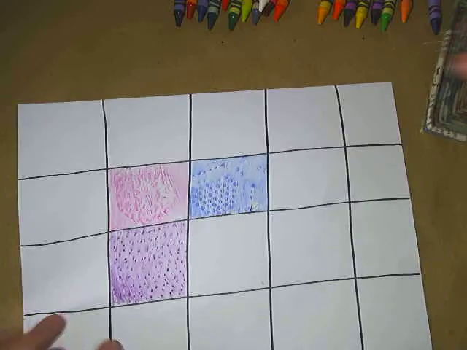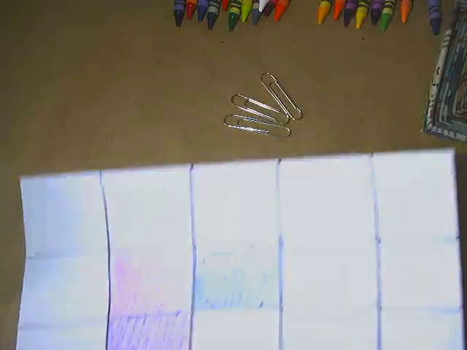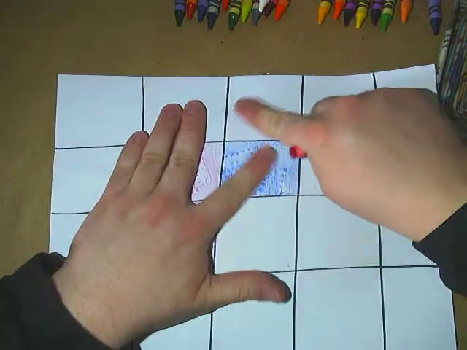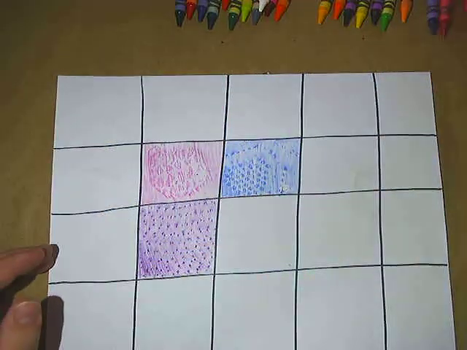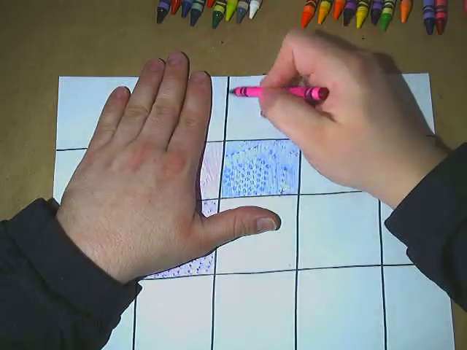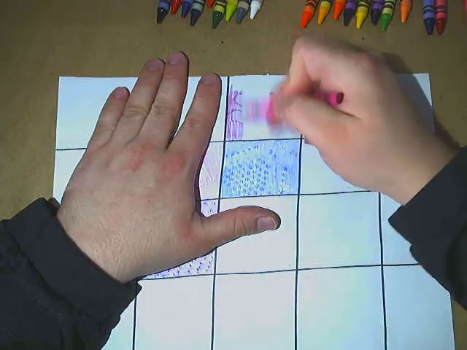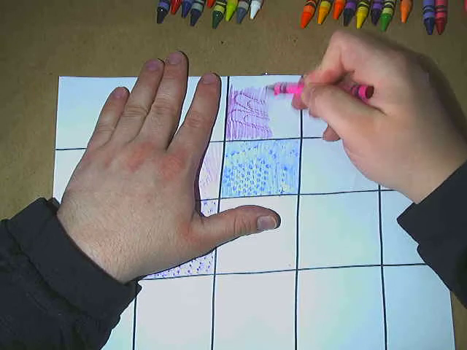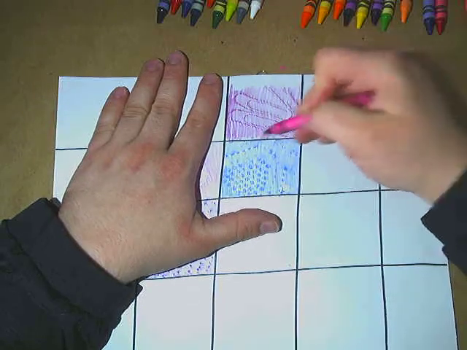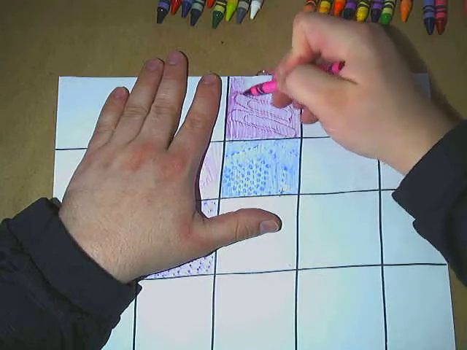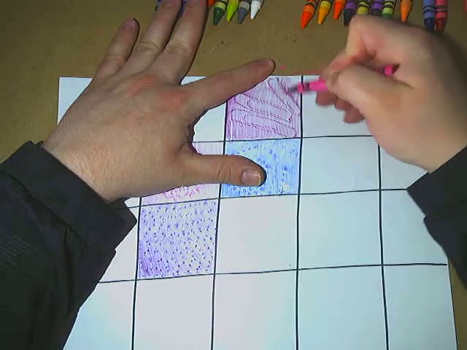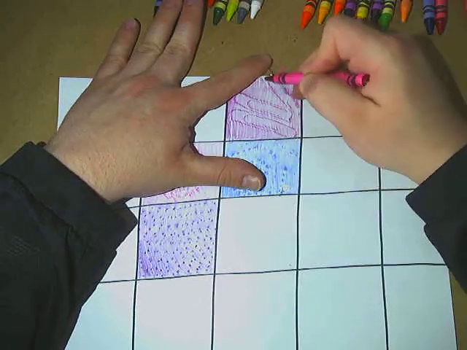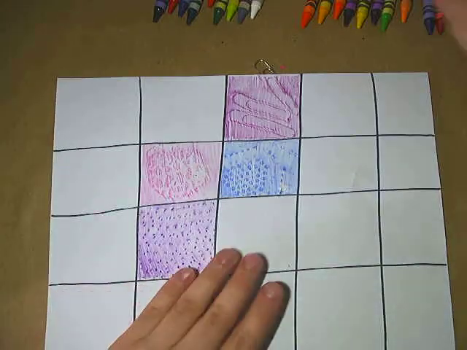I also found some paper clips. Maybe I'll try this end section. I want to feel with my fingers and make sure that that's where they're lined up underneath that section. And there they are. Now, what happens if things move when you're coloring them? That's okay. It will just kind of create a different design. Let's try something else.